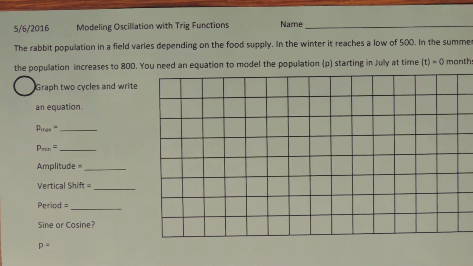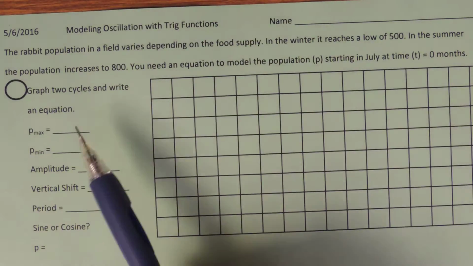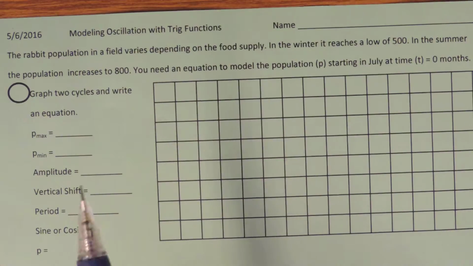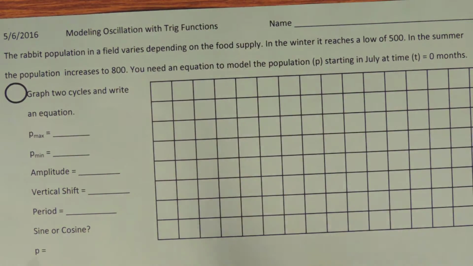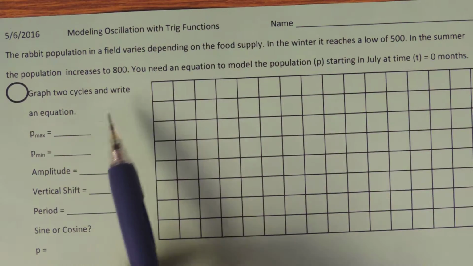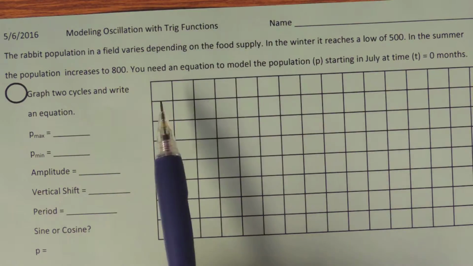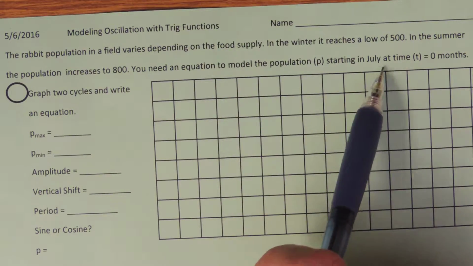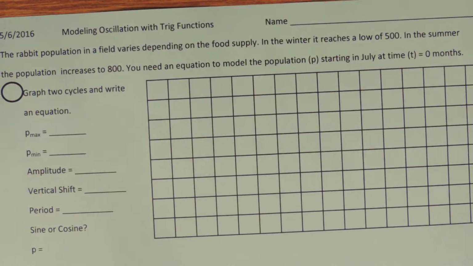population problem. Rabbit population in a field varies depending on the food supply. In the winter it reaches a low of 500. In the summer the population increases to 800. You need an equation to model the population starting in July at time t equals 0 months.